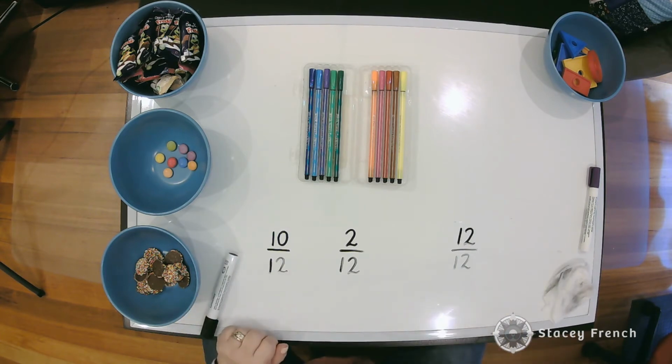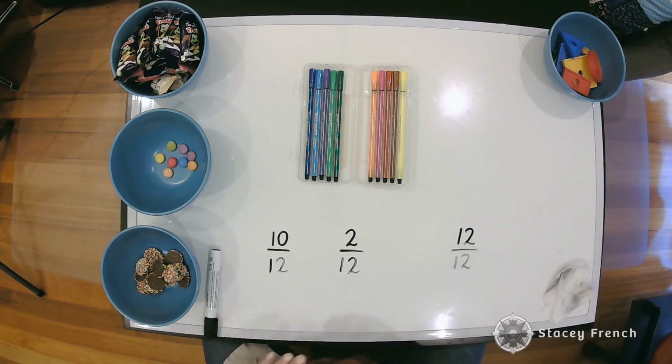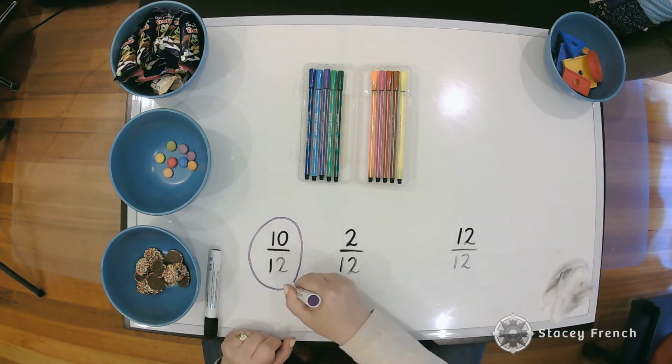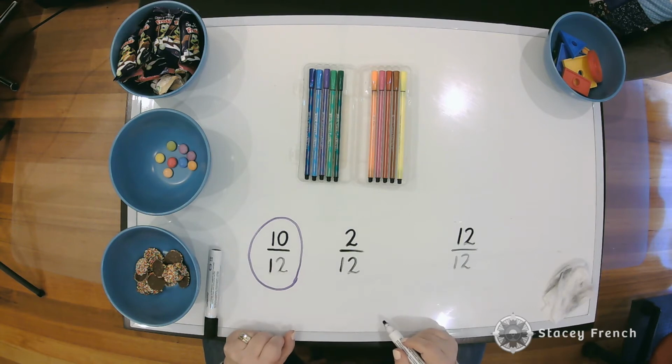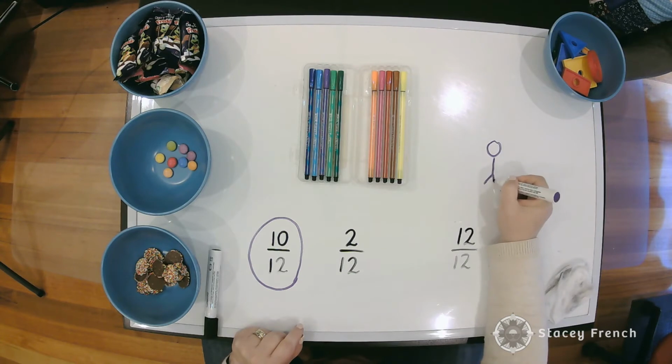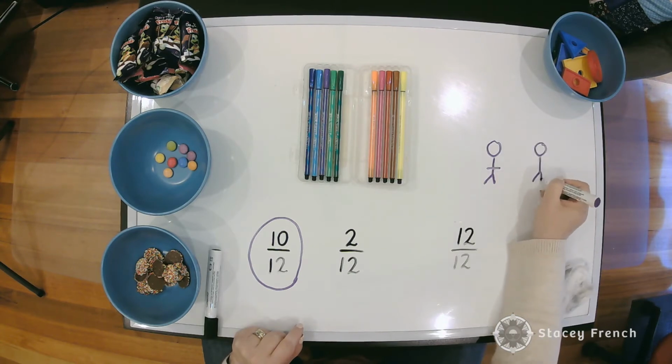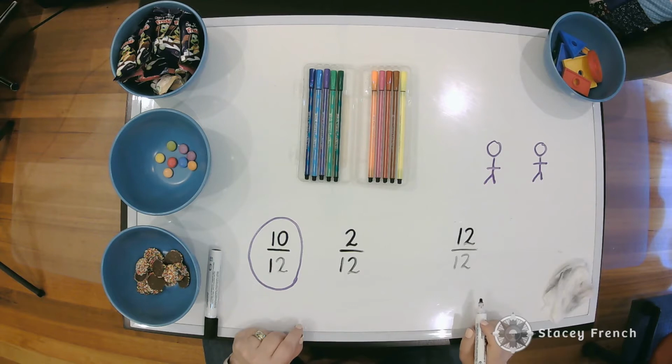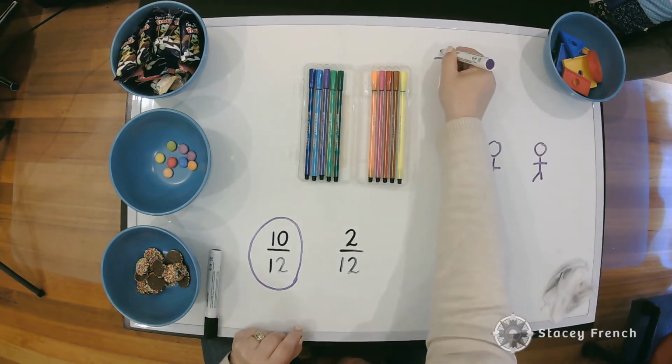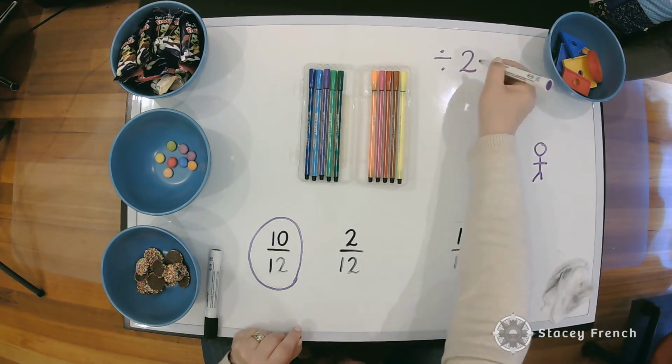I would like to share half of these pens with my sister, and I'll have the other half. So these are the pens that are there, and I want to share them with my sister. That's 2 of us, 2 people. We're each going to get half the pens. I want to divide the pens or share the pens with 2 people.